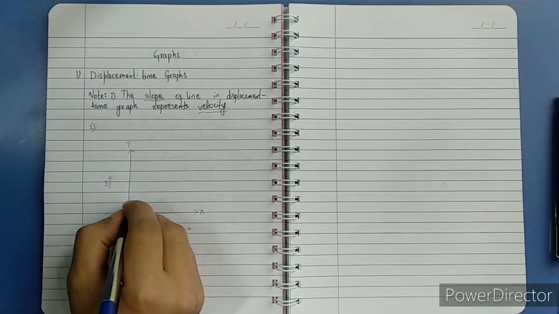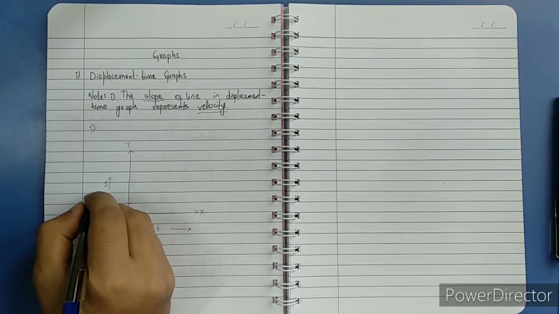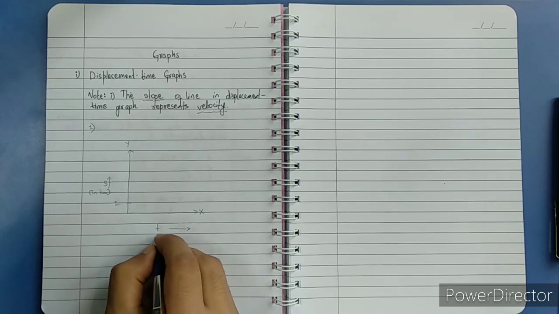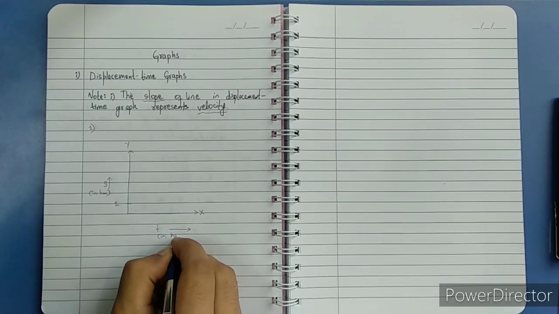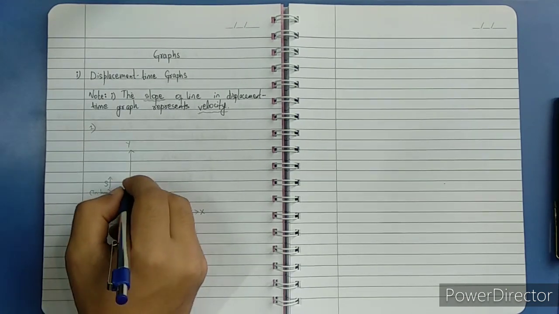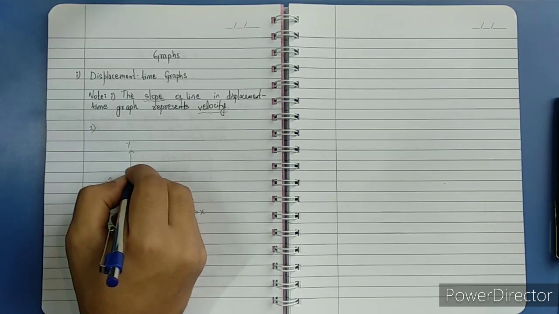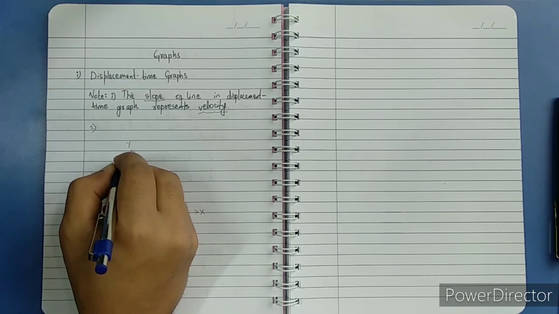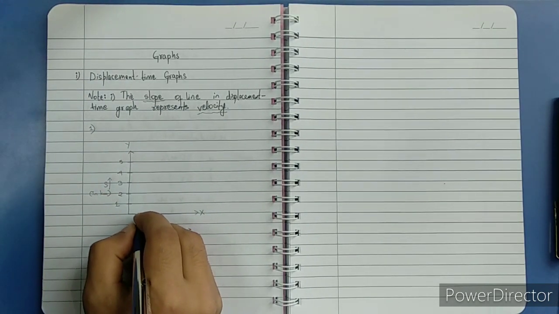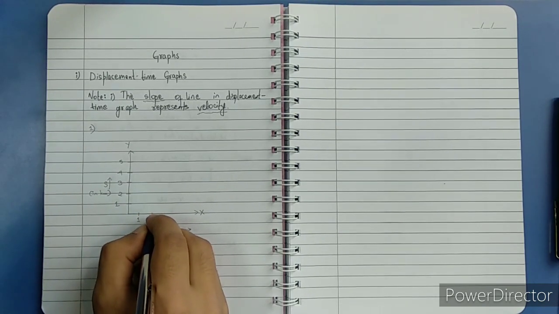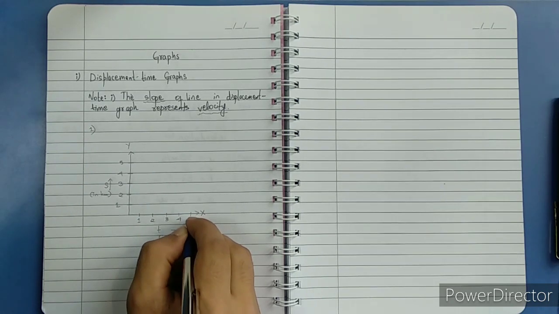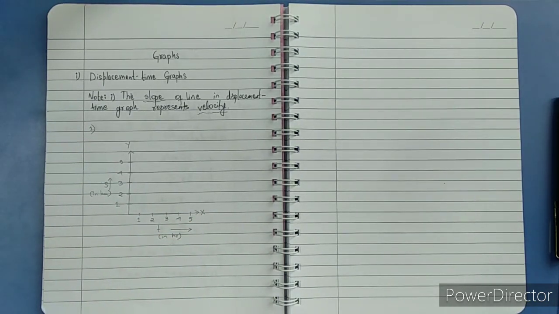Say displacement is in kilometers and time is in hours. So 1, 2, 3, 4, 5, and 1, 2, 3, 4, 5.